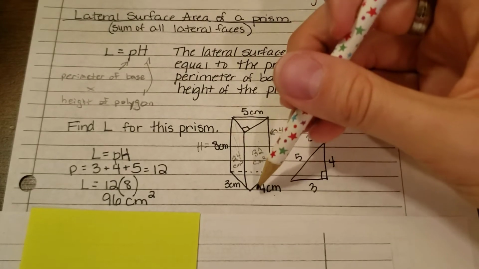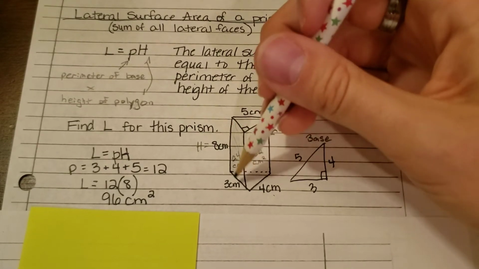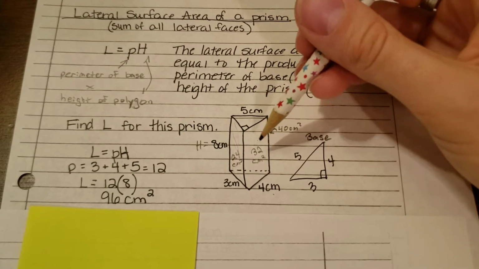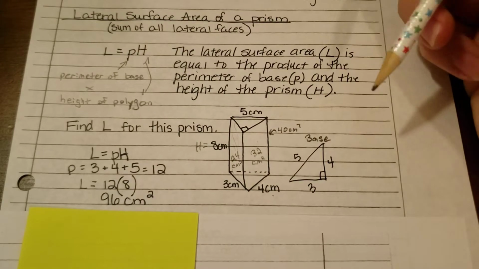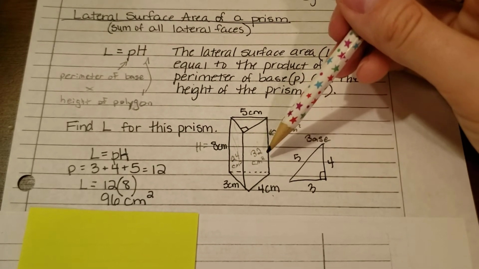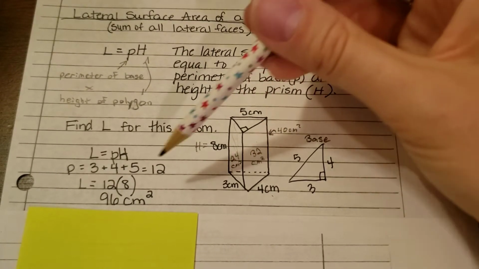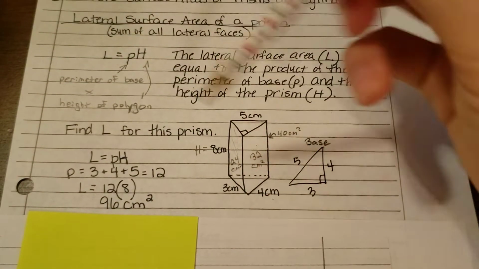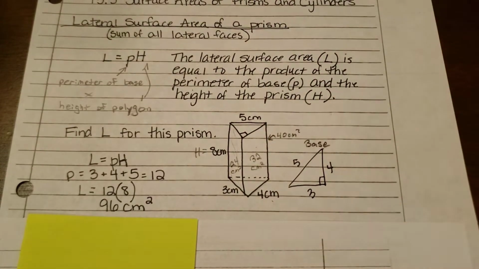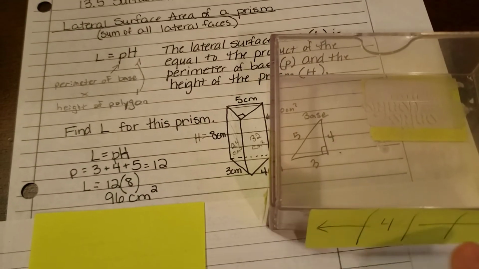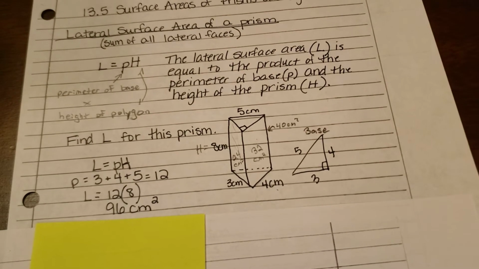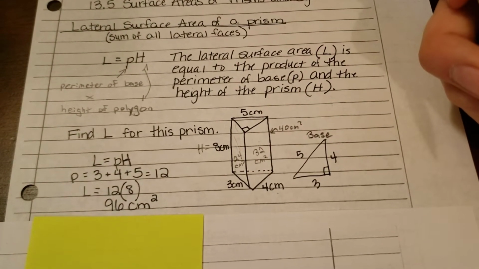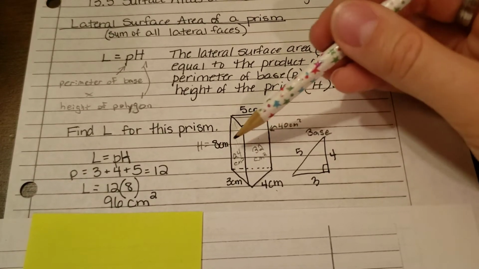So rather than solving for this area plus this area plus that area, 40 plus 32 plus 24 is 96. So it's the same answer, it's just a different process. And again, that's just for the lateral surface area. That's the area around the box, or in this case, around the triangular prism.